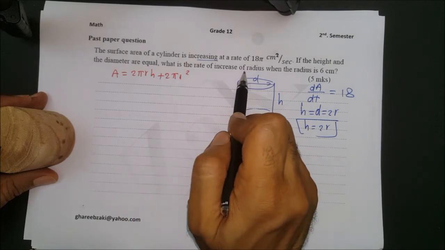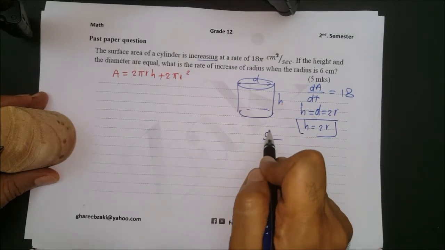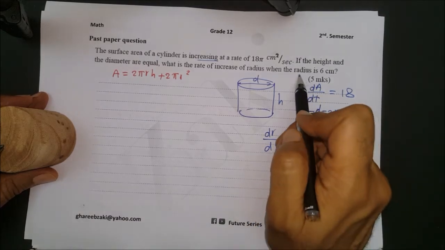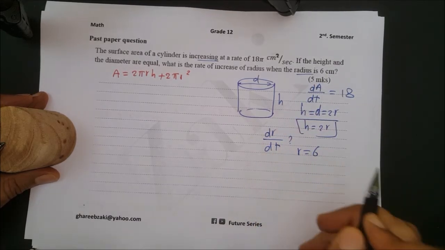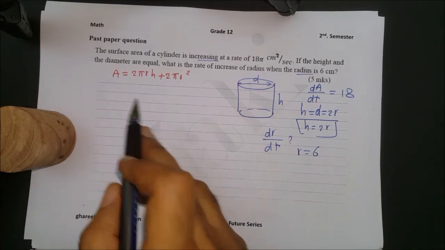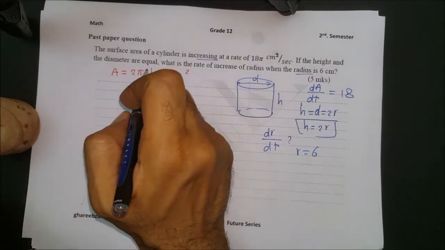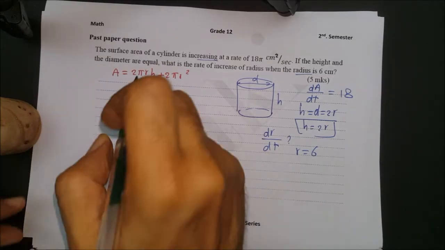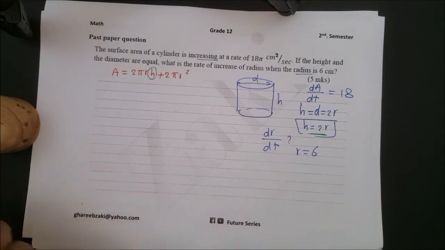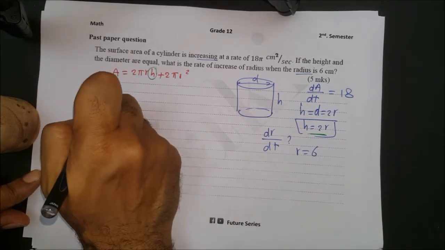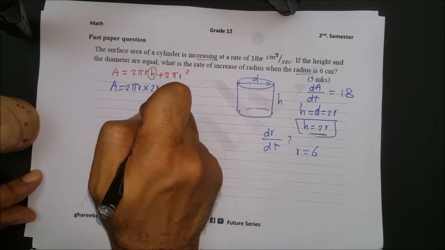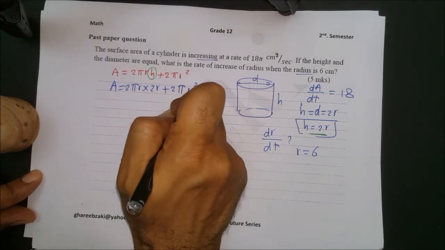What is the rate of increasing of the radius? So the required is dr/dt. We need r, we don't need h, when the radius equals 6. Then we need a relation between A and r only. Then we do substitution. So we need to cancel h. So replace h by 2r. Then the area of that cylinder equals 2π r multiplied by 2r, plus 2π r squared.